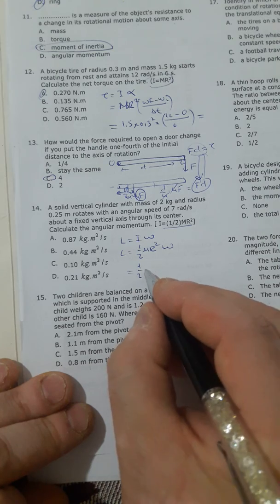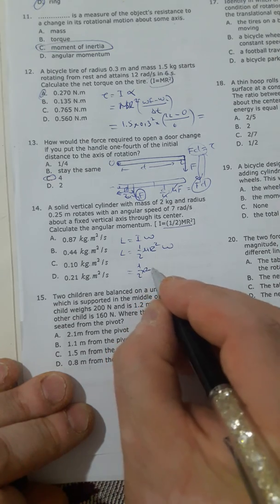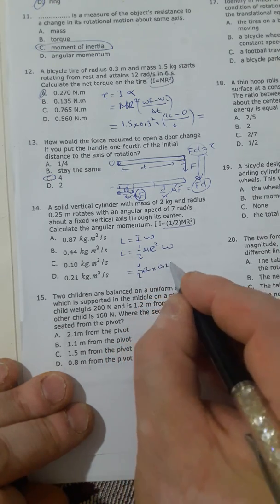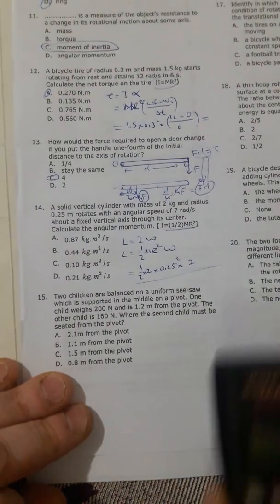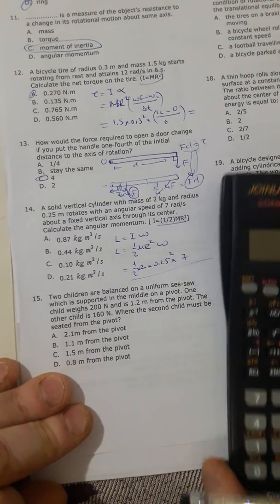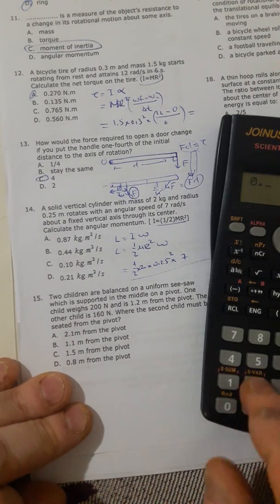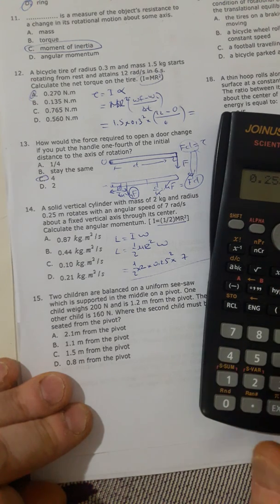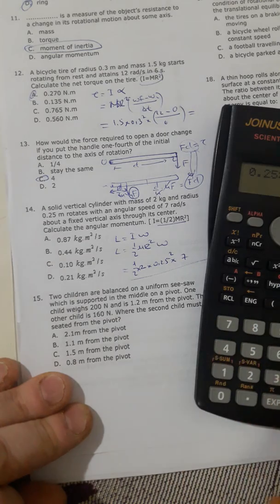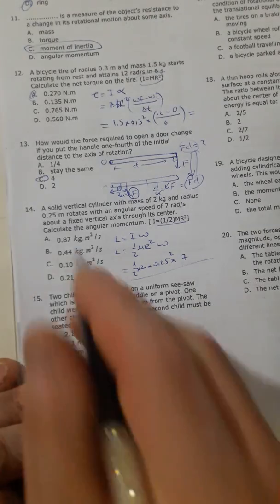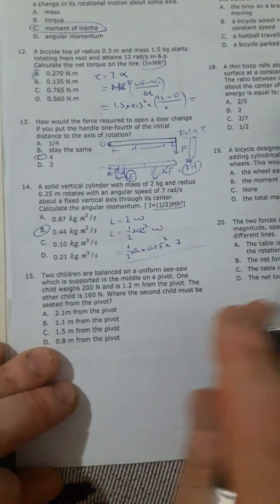1/2 m, with m given as 2 kilogram. R is given as 0.25, squared. The angular speed is given as 7. Multiply them all and you will get the answer, which I remember was 0.44. Let's calculate again: 0.25 squared times 7 is equal to 0.44. Yes, 0.44 is the answer.